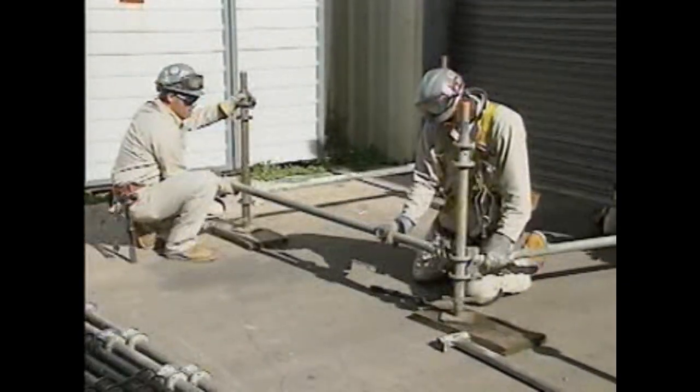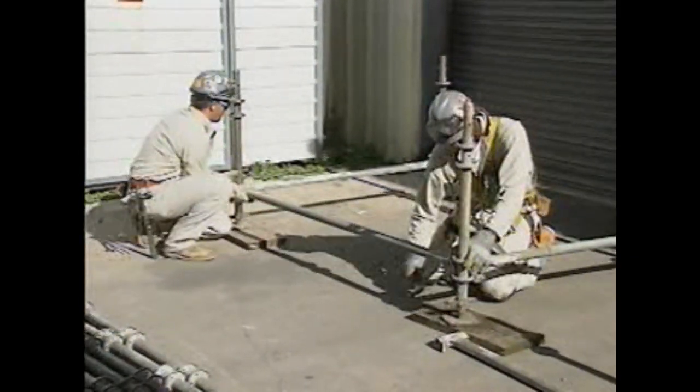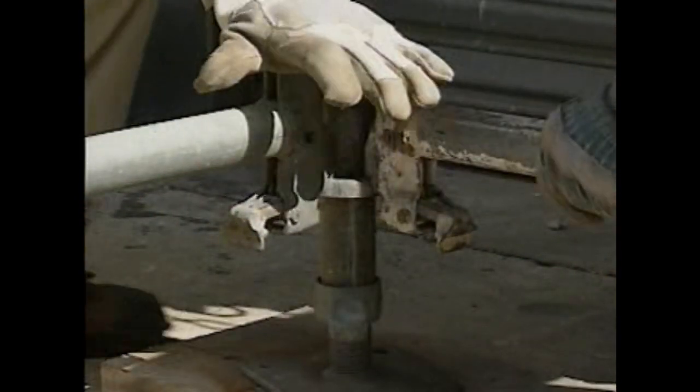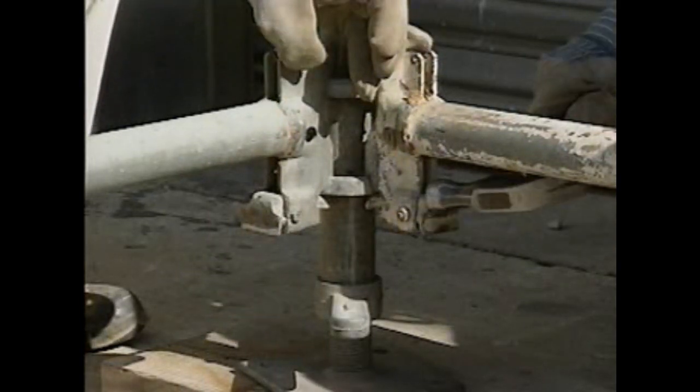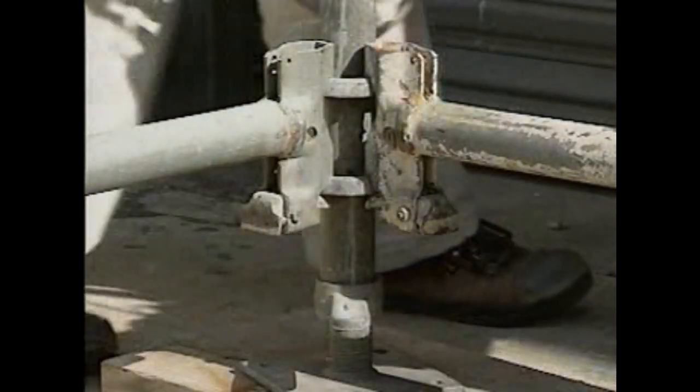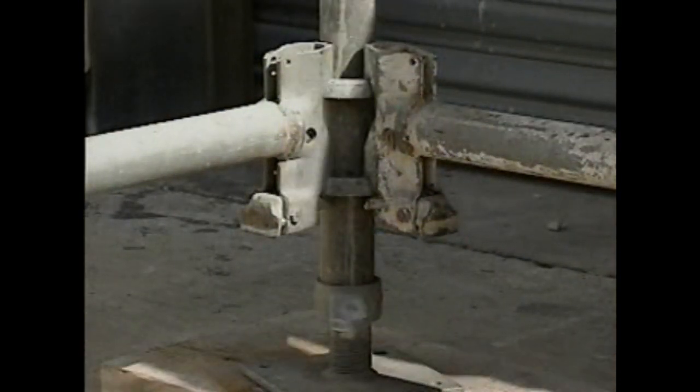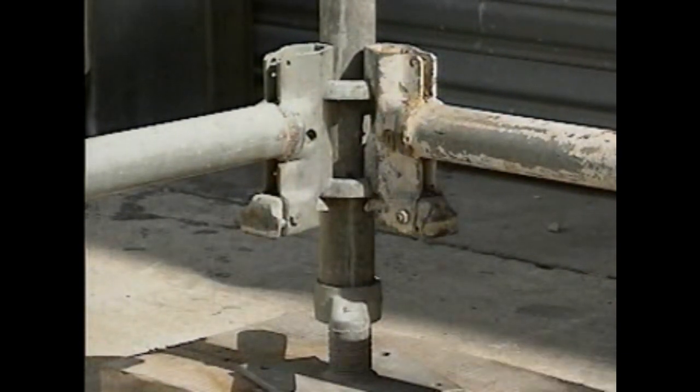Then, the first of the horizontal members are connected between the starter collars. The horizontal members are secured to the starter collars by driving in wedge pins on the end connectors. This locks the end connectors of the horizontal members onto the locking rings of the starter collar.